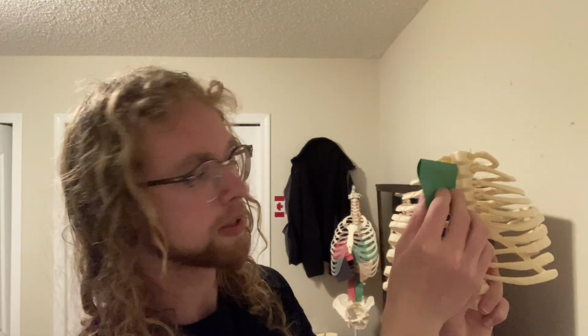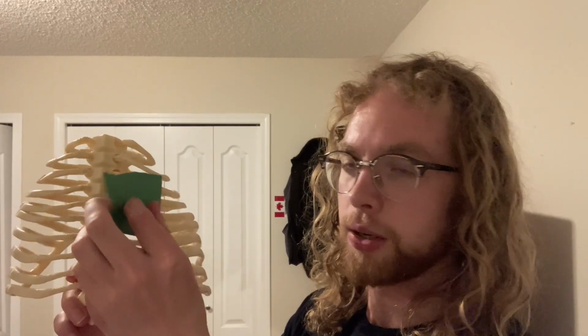Left scapula is going to be elevated and it's going to wing like so. It's going to externally rotate. That is the left scapula. Right scapula is going to be depressed and it is going to internally rotate like so. So external rotation and elevation on the left, internal rotation and depression on the right.